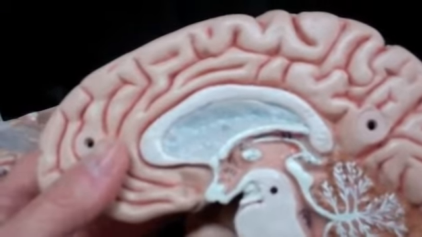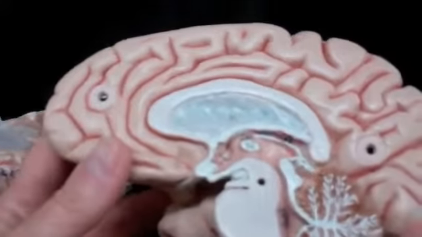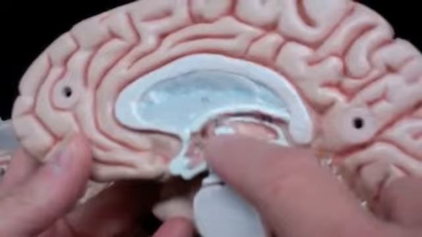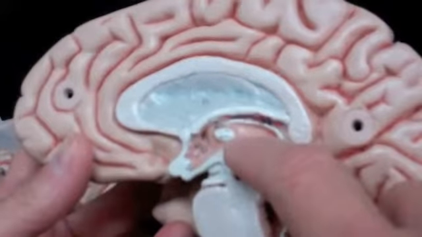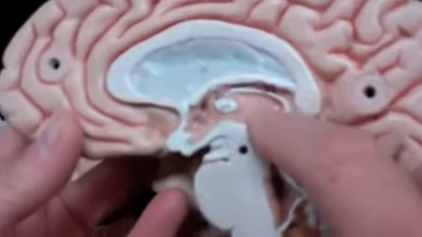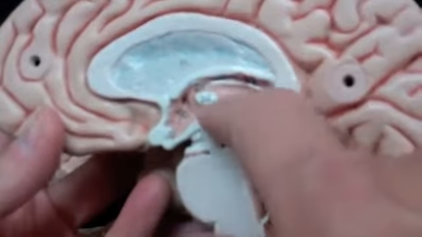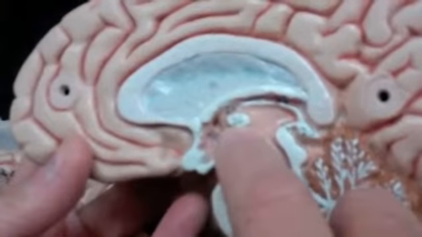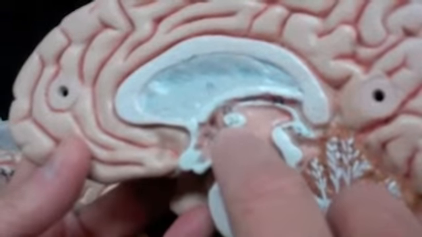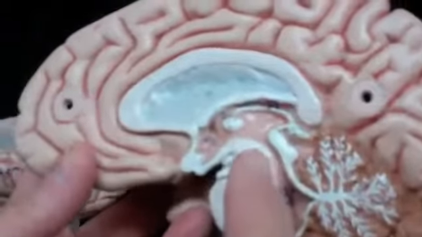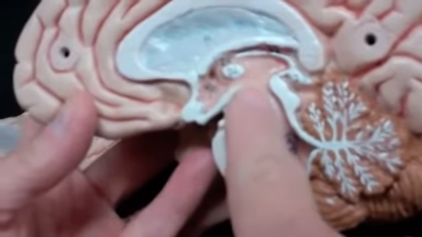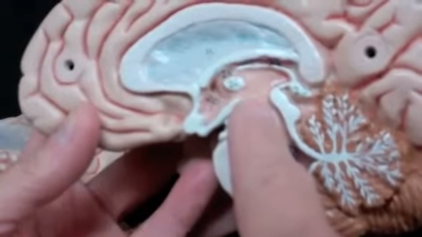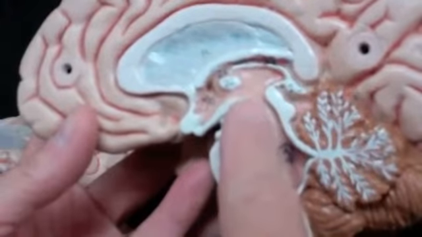Fluid flows from the lateral ventricles into the third ventricle. The third ventricle is located in the middle of the diencephalon, and it is this slightly depressed area that surrounds the intermediate mass of the thalamus. Fluid flows then from the third ventricle, which adds to the fluid that it received from the lateral ventricles.